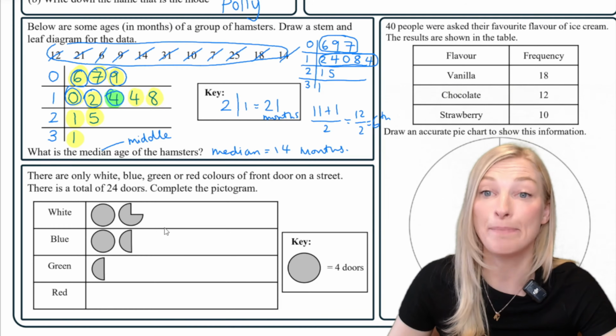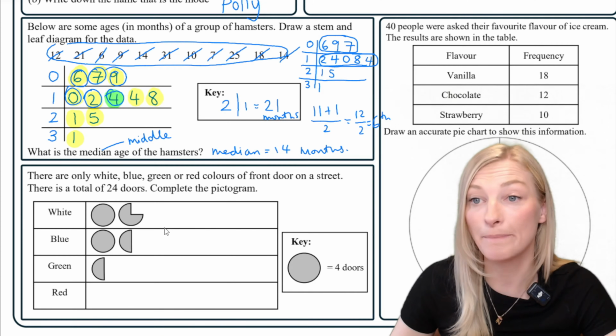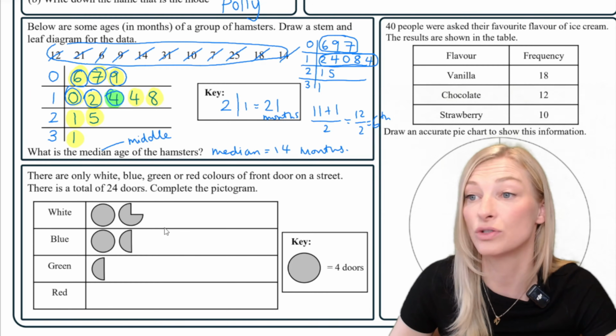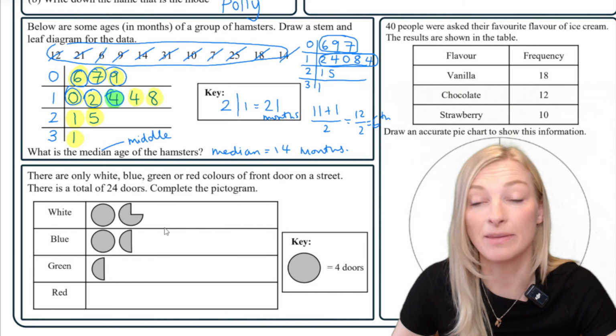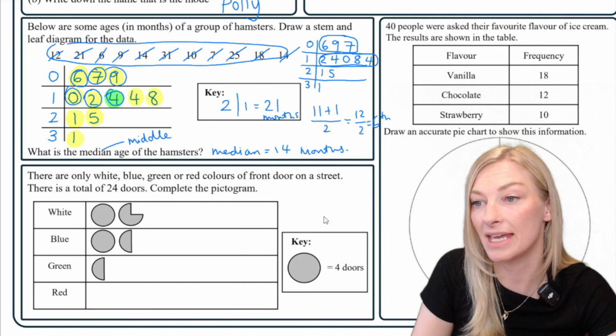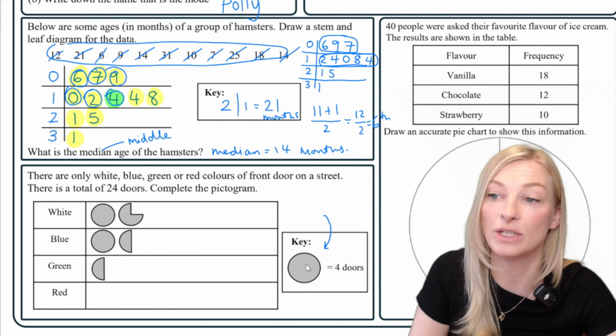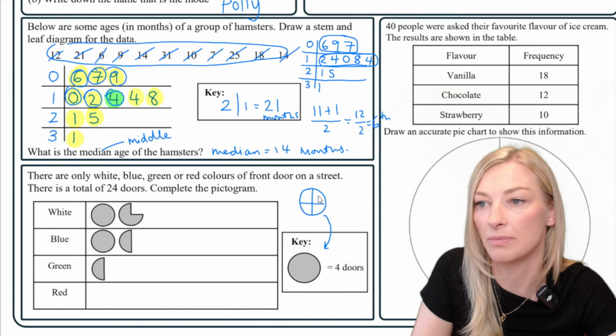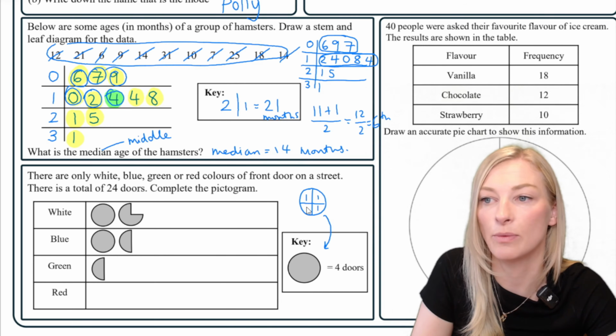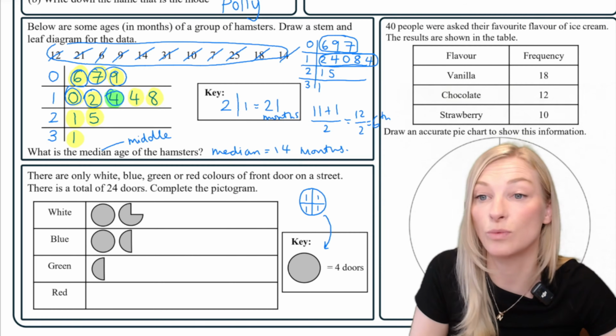Next, we have a pictogram. There are only white, blue, green or red colours of front door on a street. There is a total of 24 doors. Complete the pictogram. So we're told with the key here that a full circle is worth 4 doors. So each quarter is a door. We know that that would be 1, that would be 1, that would be 1, that would be 1, because a full circle is worth 4.